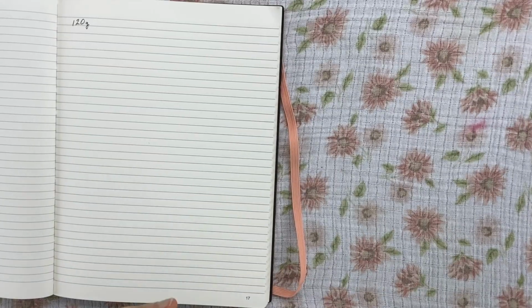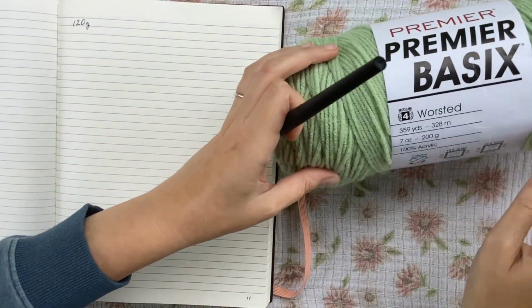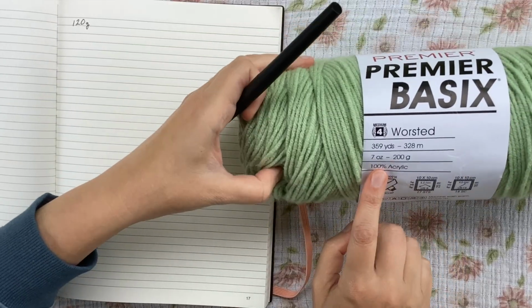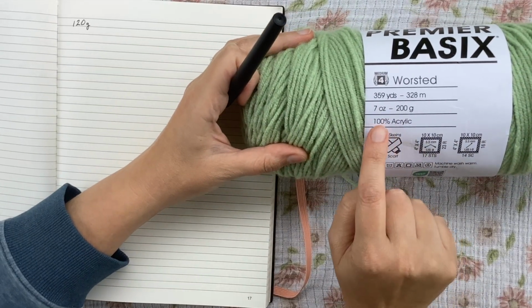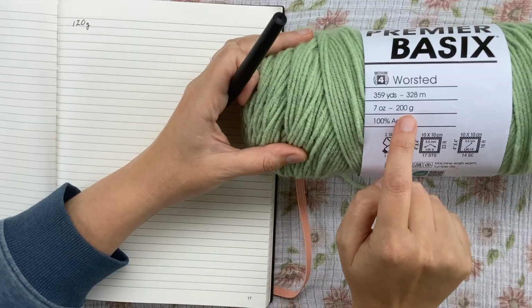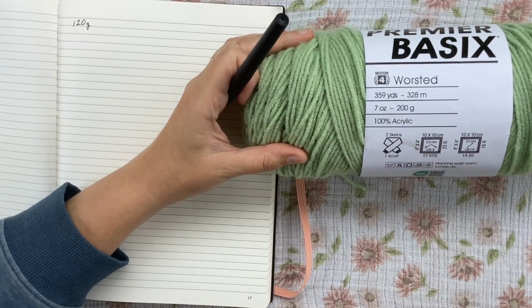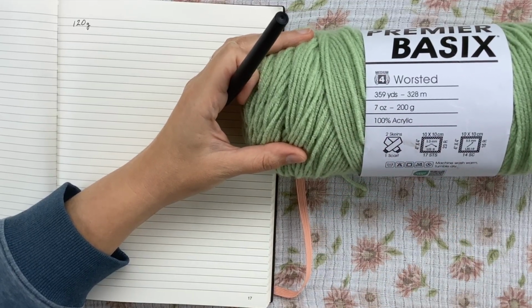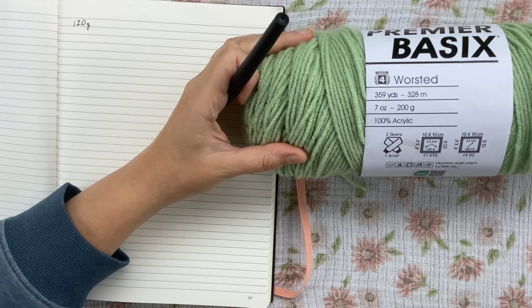Okay, but we are gonna get out our skein. We don't need to weigh it, but we need to look at this information right here. So if you can see, this skein is 200 grams and it's 359 yards. So I want to know how many yards I used in this project, okay?